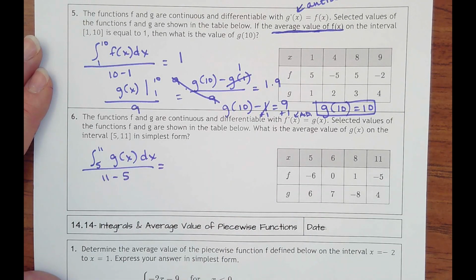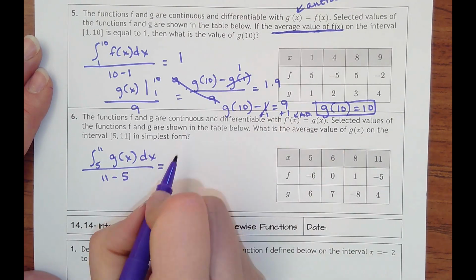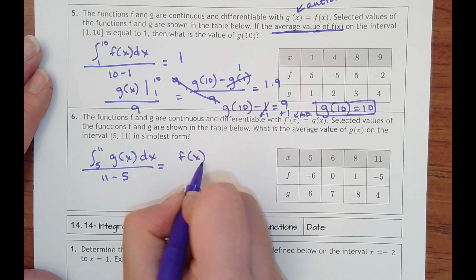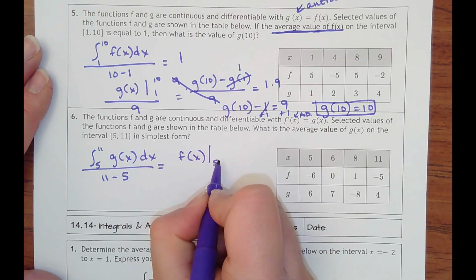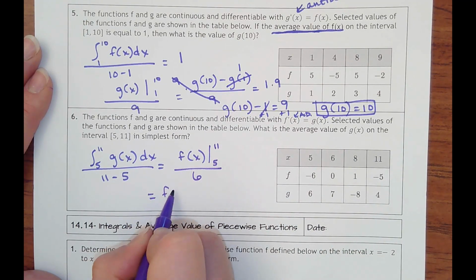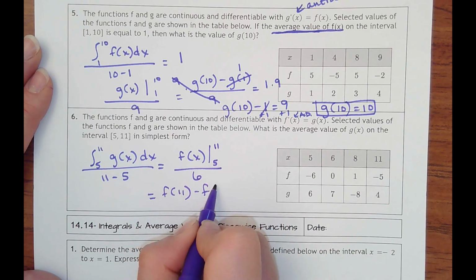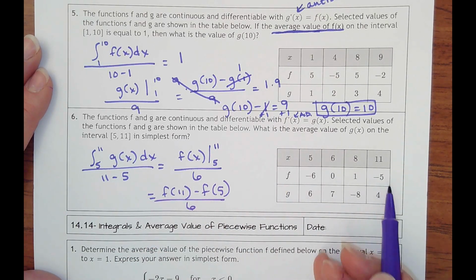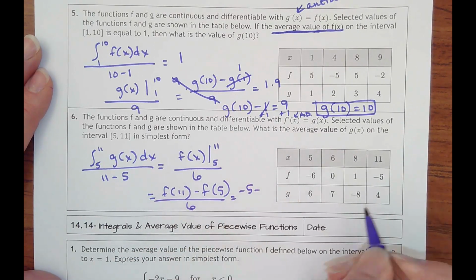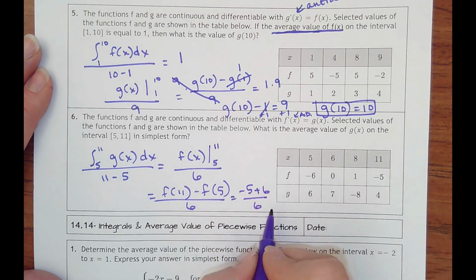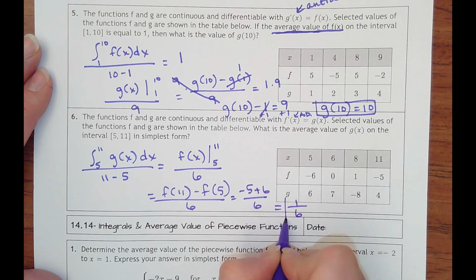So antiderivative of g of x, we already identified it's f of x. So I'm really doing f of x from 5 to 11 divided by 6. And that means taking f of 11 minus f of 5 and dividing by 6. F of 11 is -5. F of 5 is -6. That'll be plus 6 divided by 6. That'll be 1/6 is the average y value.